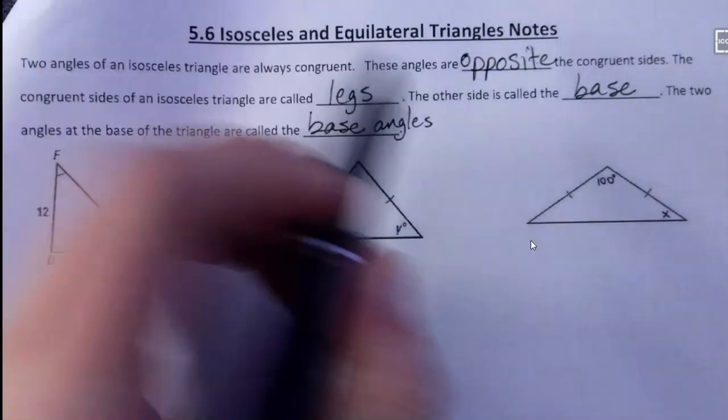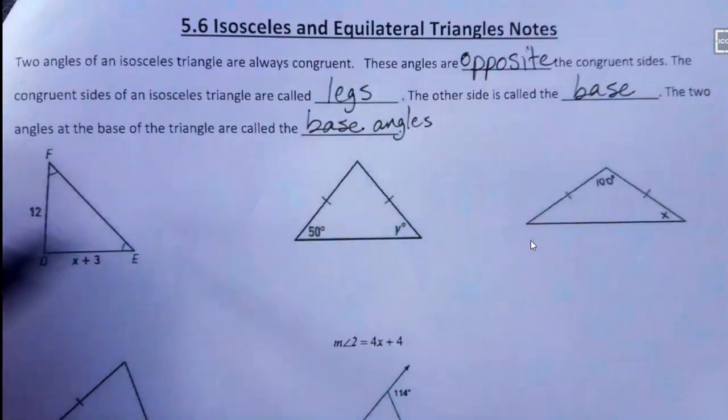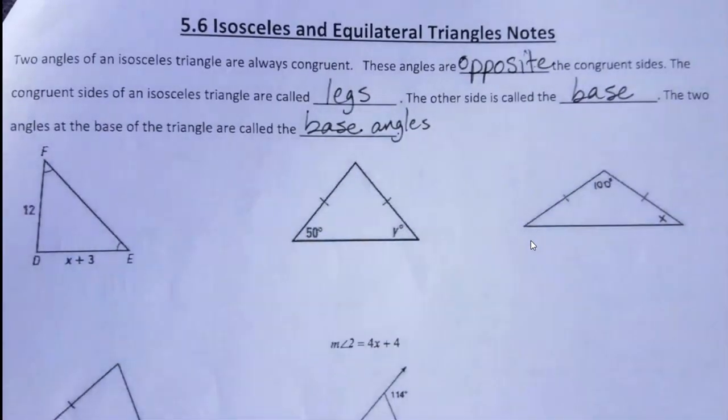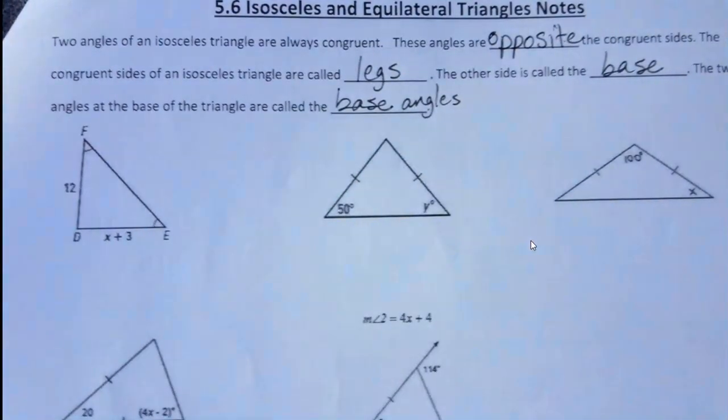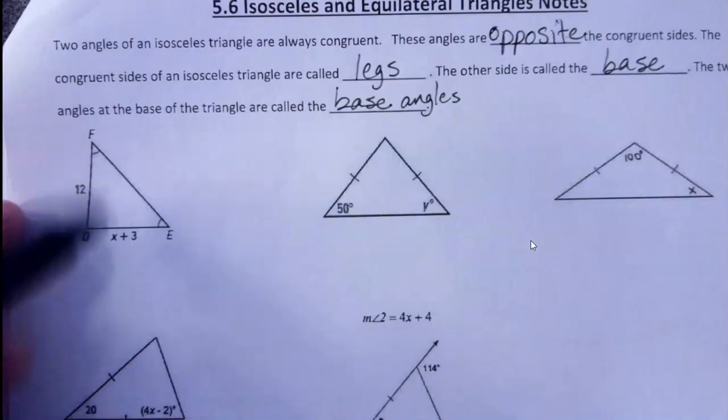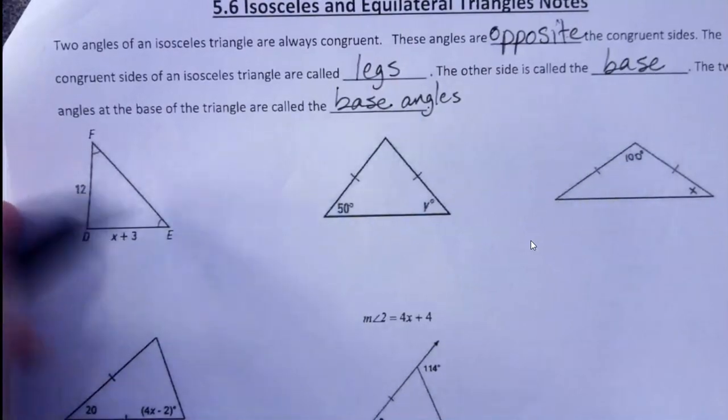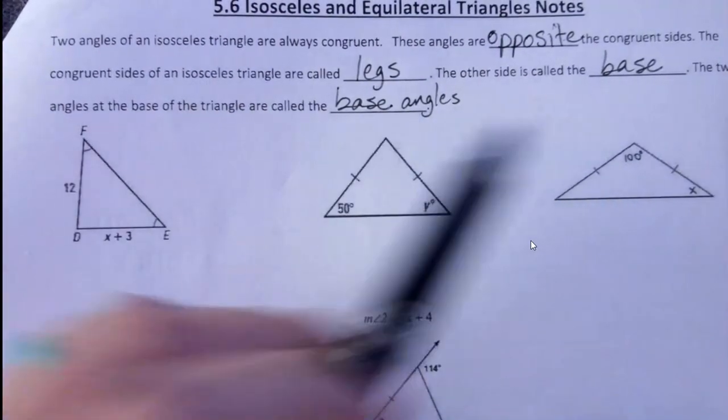Yeah, these angles right here, the congruent angles, are always going to be opposite to the congruent side, so they won't be marked. A lot of this unit I've been saying, okay, you have to know how the markings work. Well, yes, for this one you have to know how the markings work, but these sides won't be marked. You just have to realize these congruent angles are opposite the congruent sides.